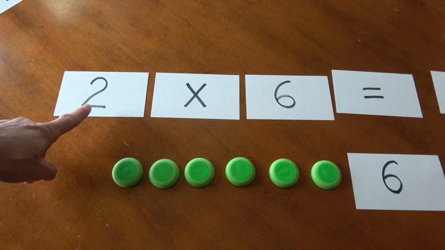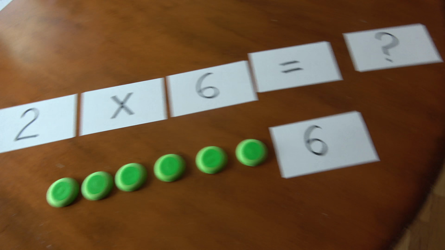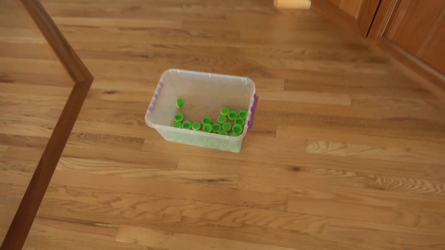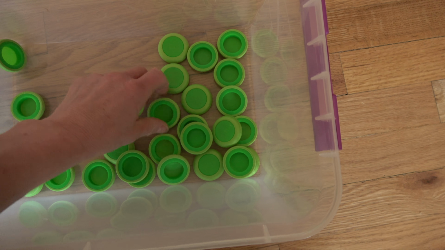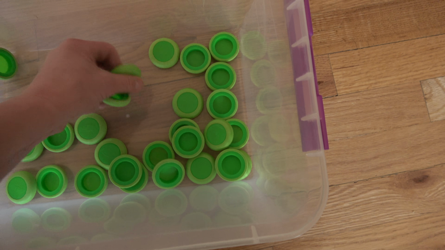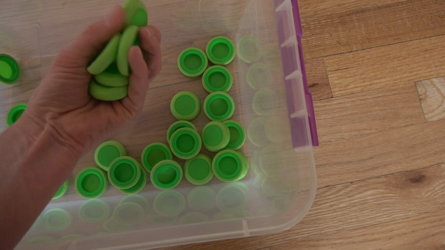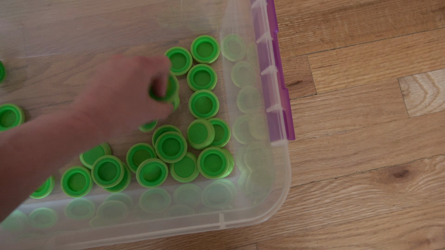But this tells me I have to make 2 trips. So here I go again. And I'm going to get another 6 objects. 1, 2, 3, 4, 5, and 6.